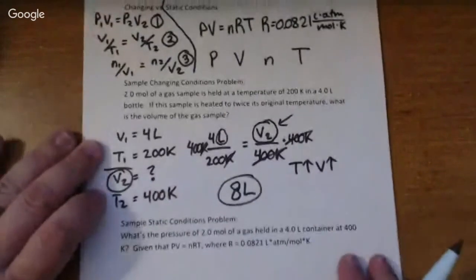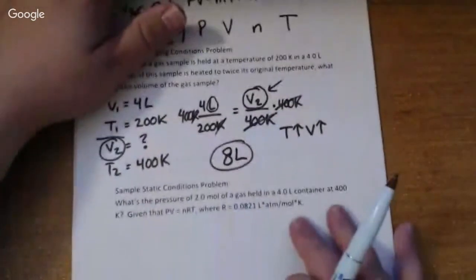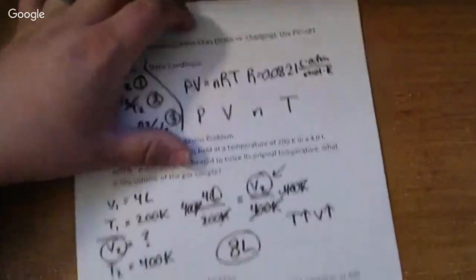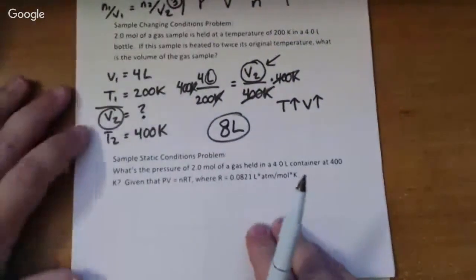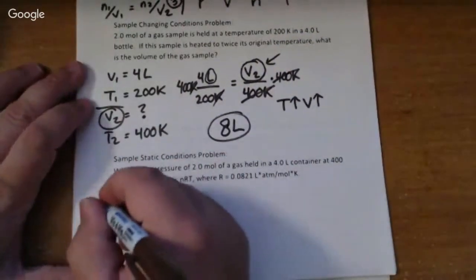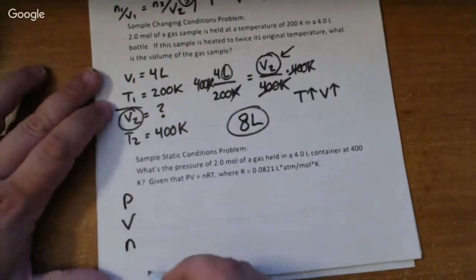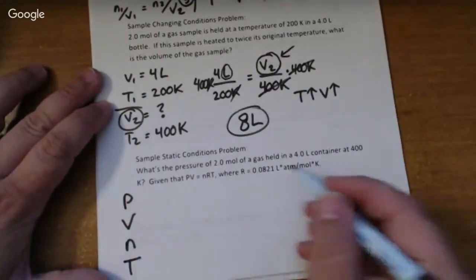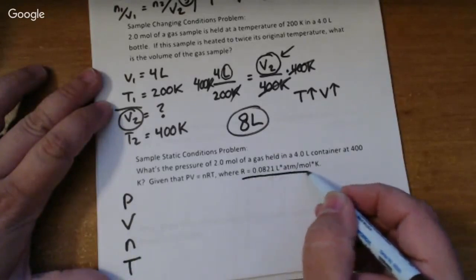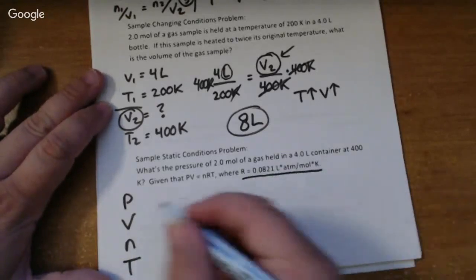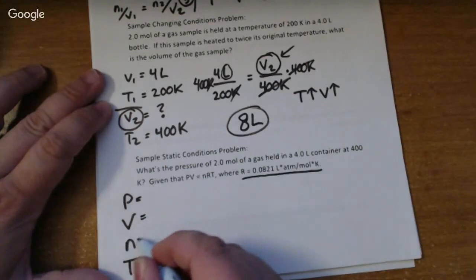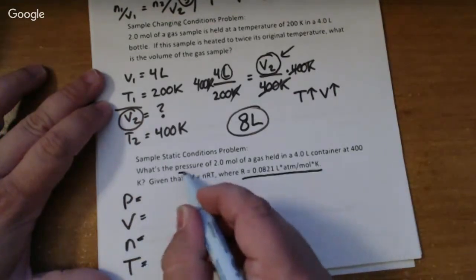So let's go ahead and start labeling what should go in here. Let's label P, V, n, and T. R is just given as a constant up top, so we don't need to label that. The problem says, what's the pressure?